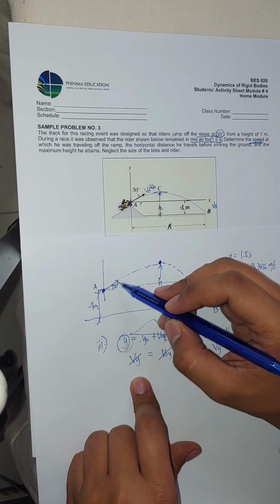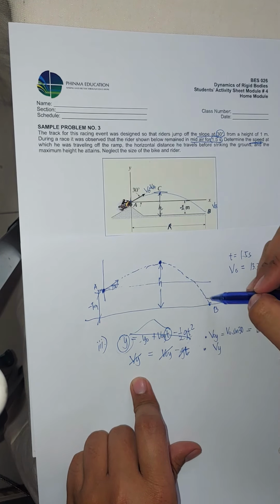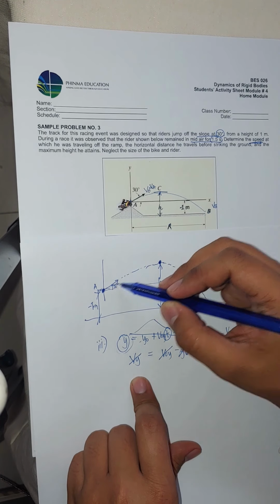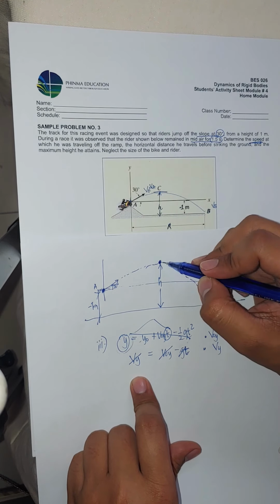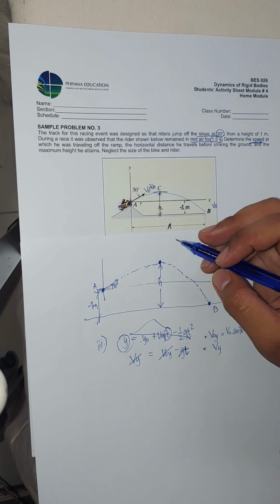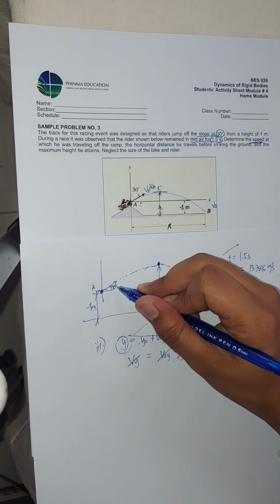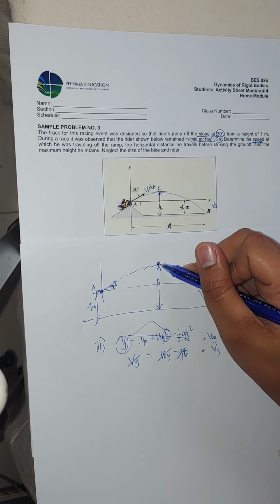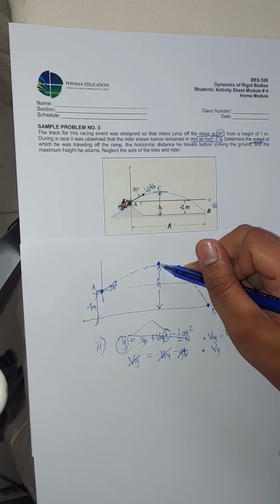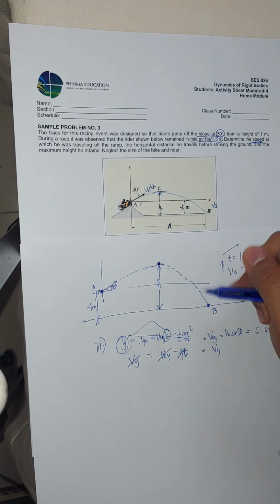The horizontal velocity component along x remains the same throughout the motion. But if you throw an object upward or at an incline, it reaches a time when it stops rising, the velocity becomes zero, and then it changes direction downward.